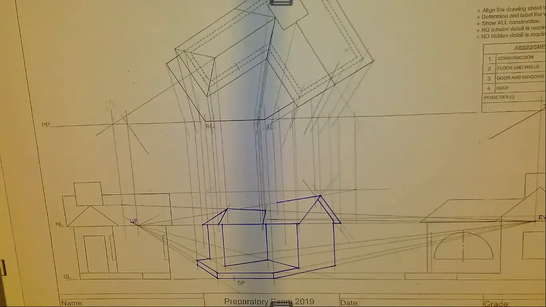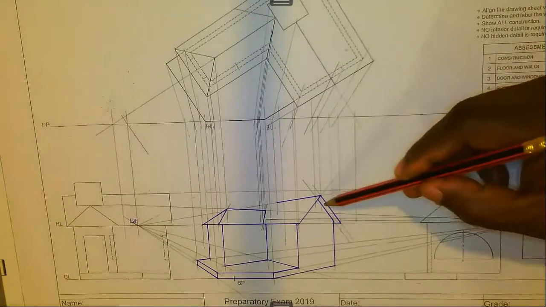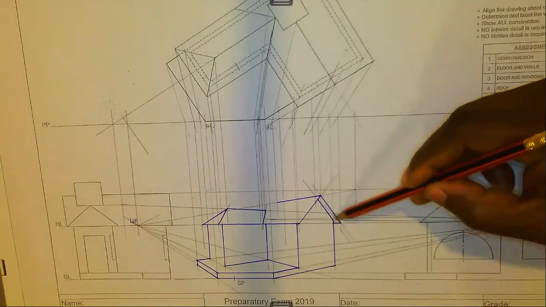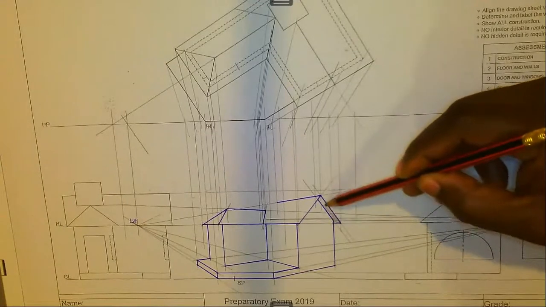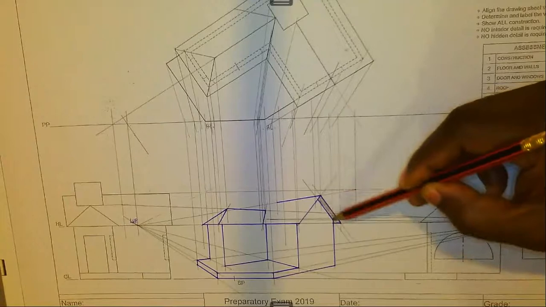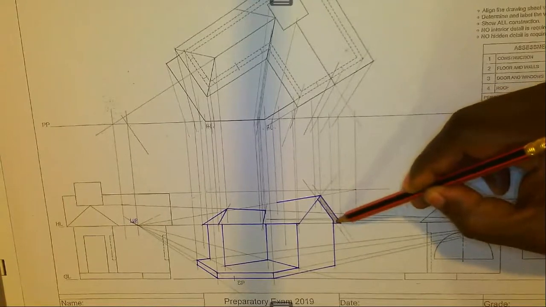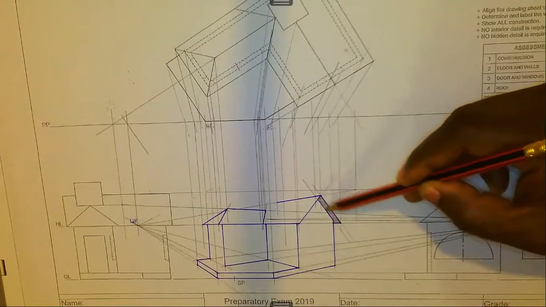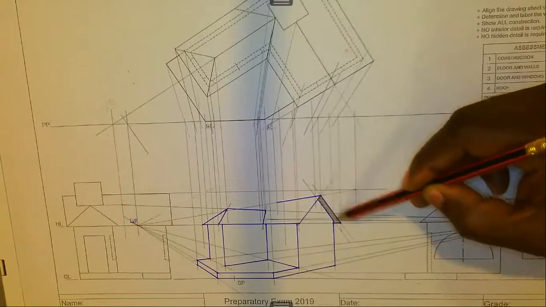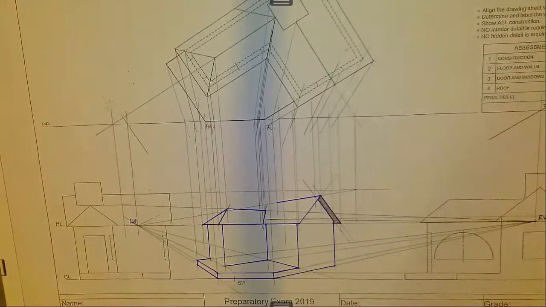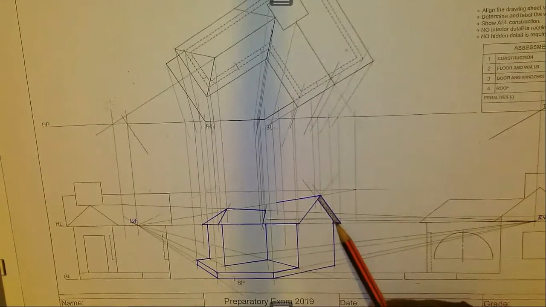If you want to be artistic, we can also show this, just to bring a bit of life to our drawing. So that is the underside of the roof. That is the underside of the roof. The other part would also come in contact with this one, but it's not visible. It's close by the roof itself. Okay.